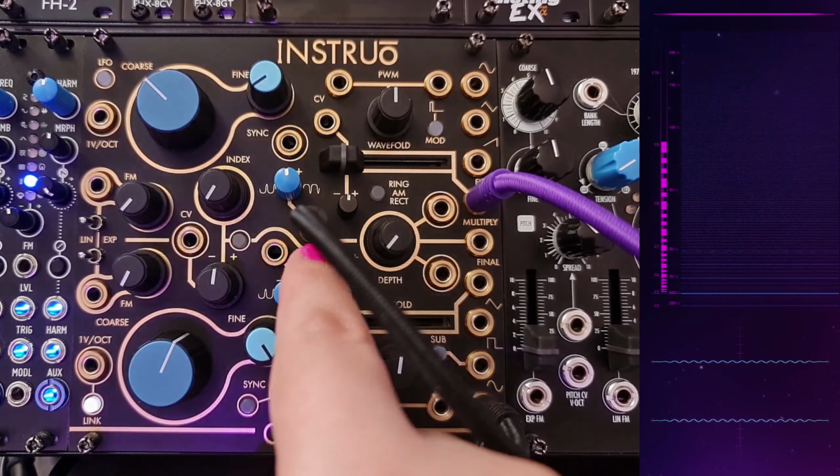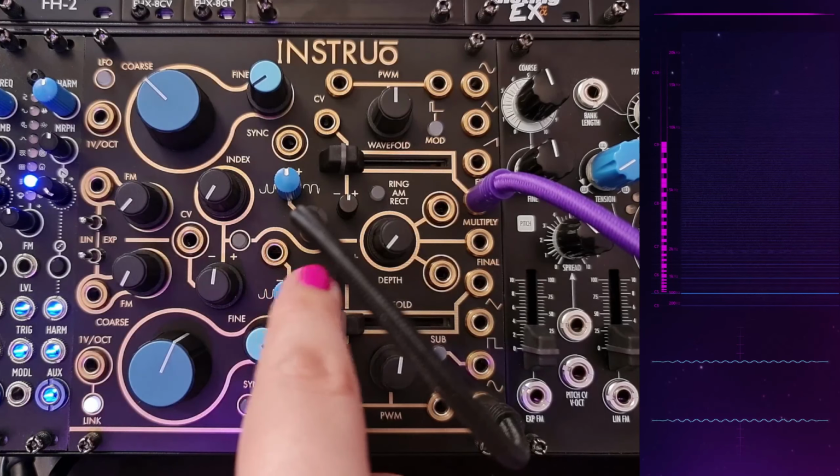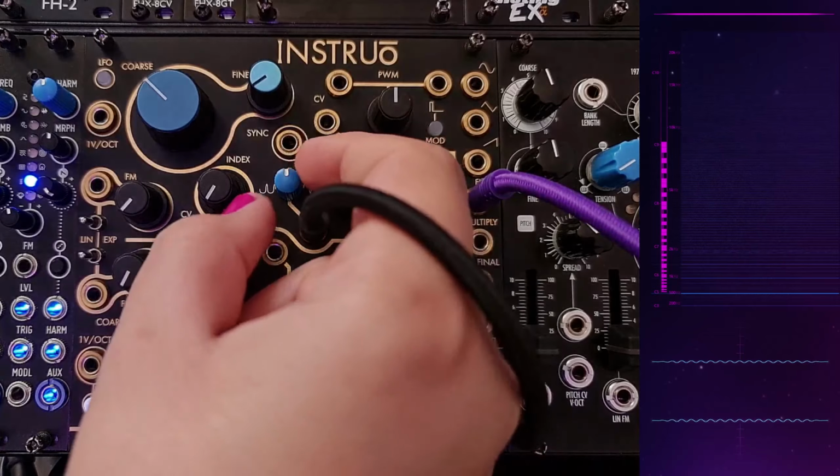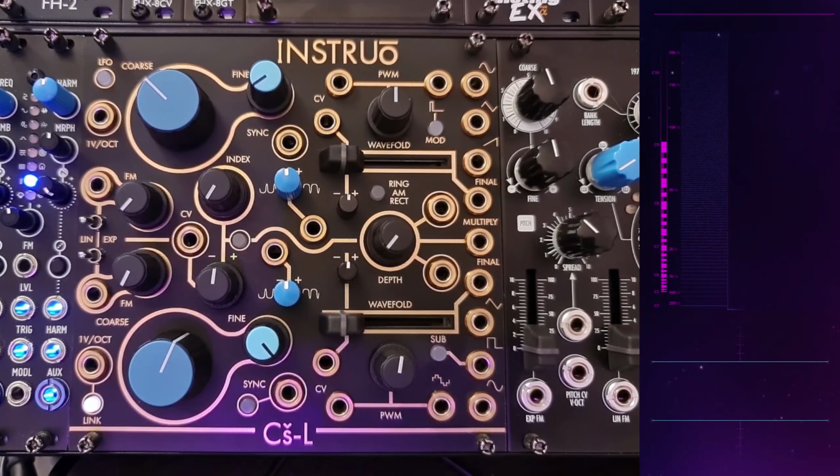So these inputs, this one and this one, allow you to put any audio into the wavefolder circuits. So that's it for the wavefolders.